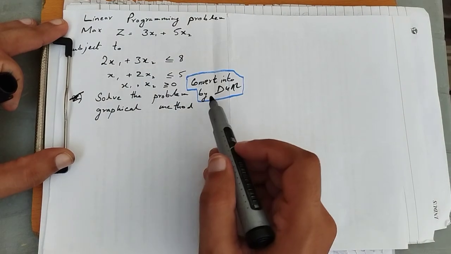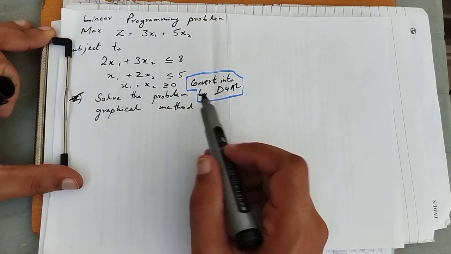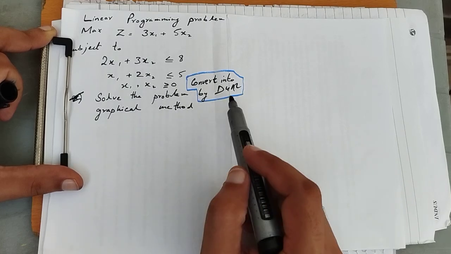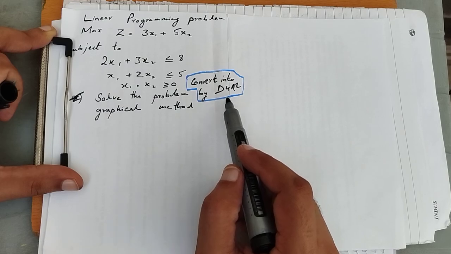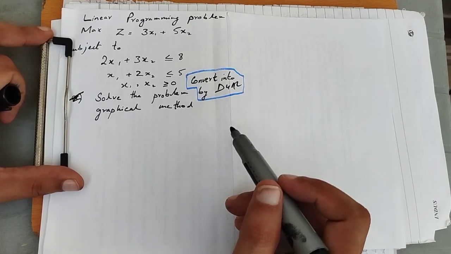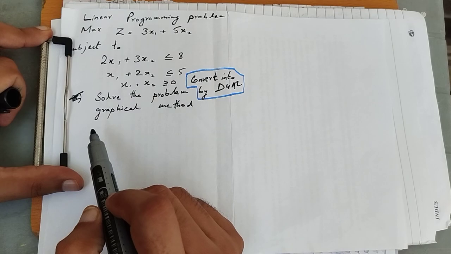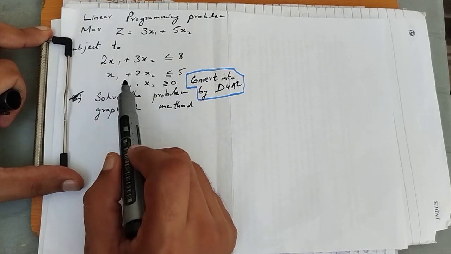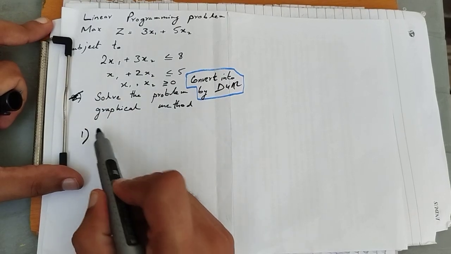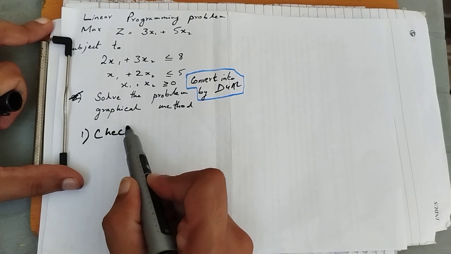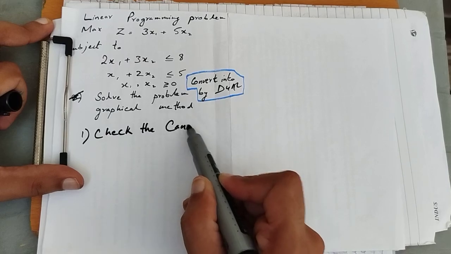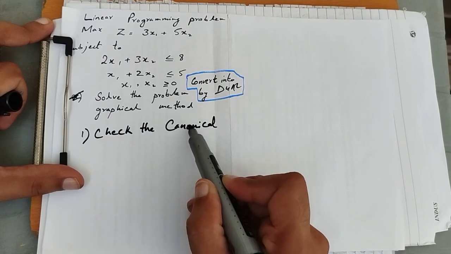Let's learn the conversion of the linear programming problem, or the mathematical problem, into the dual form, and from that we will be solving it by the graphical method. So first we need to see whether this mathematical model is in the canonical form or not. First step is to check the canonical form.